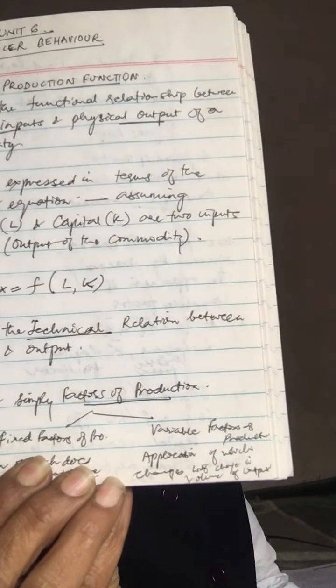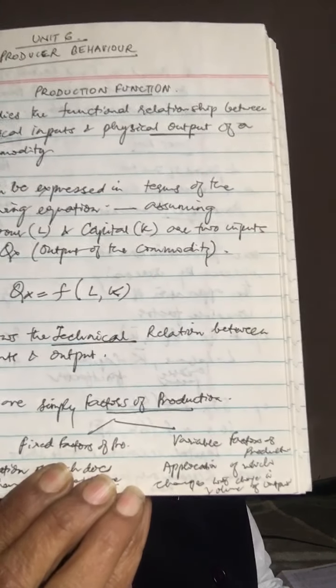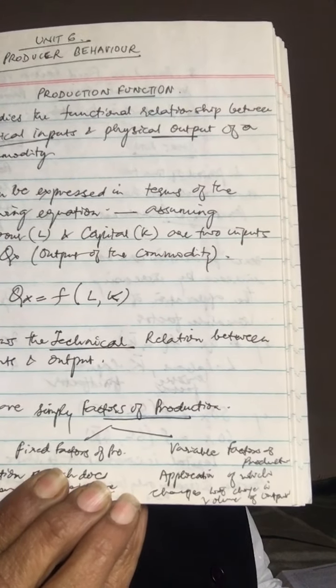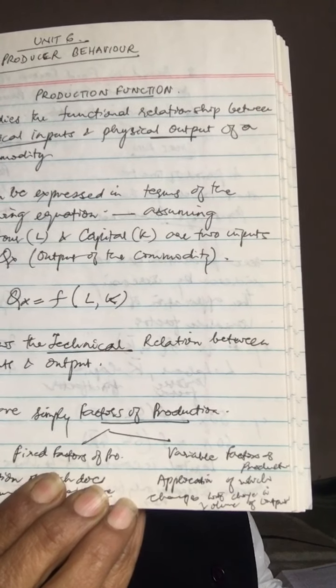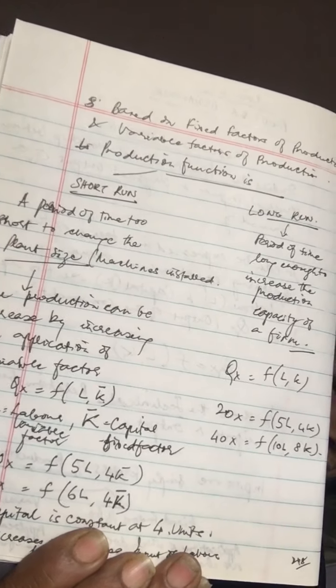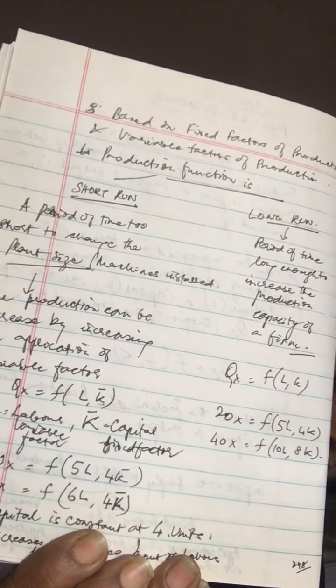In the short run, certain factors are fixed and the others are variable, and in the long run, every factor can be changed. That is the time frame we'll be talking about. So here we go, let's have a look at the short period and the long period.